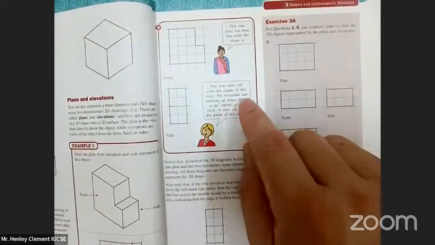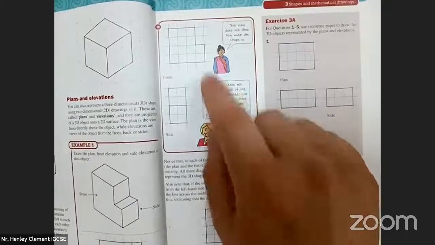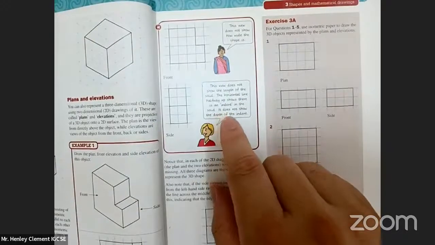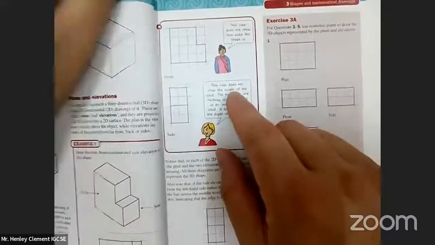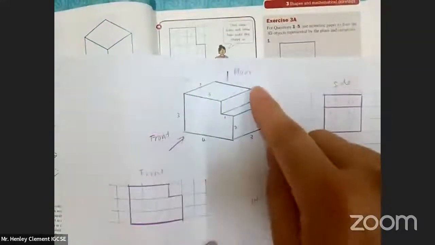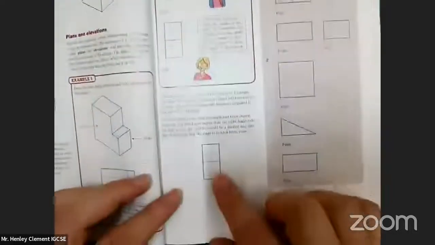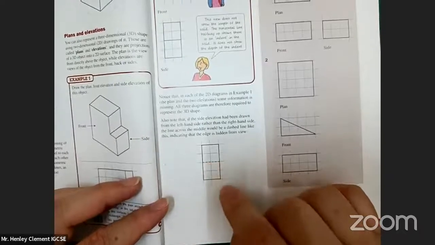The horizontal half line shows that there is an indent. That means there's a difference in the solid. It does not show the depth of the indent. So combine all three, and you can always have this in your mind. Bear in mind, there's a line. Look at this. This is how to draw this shape.